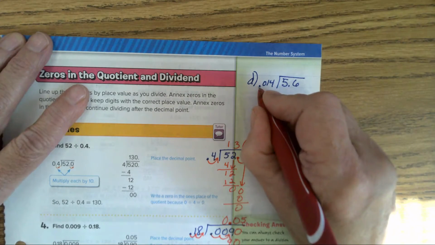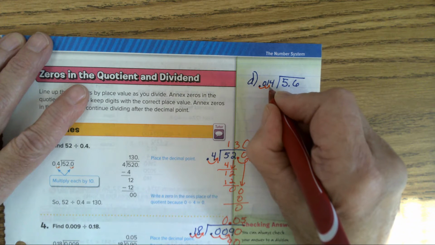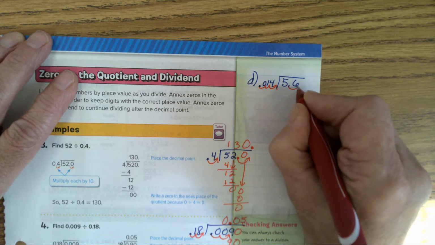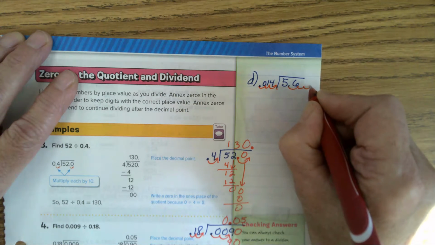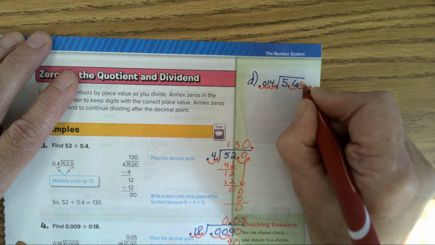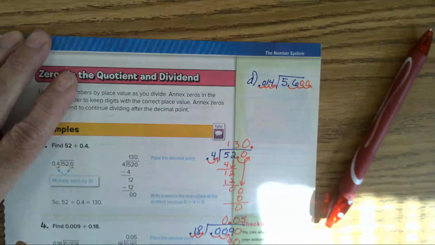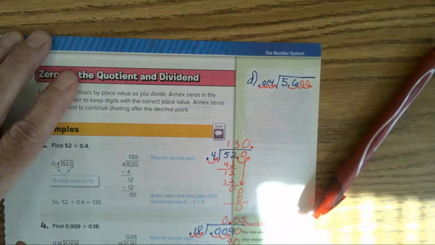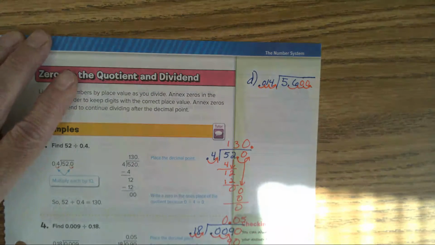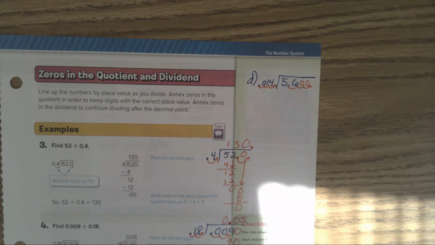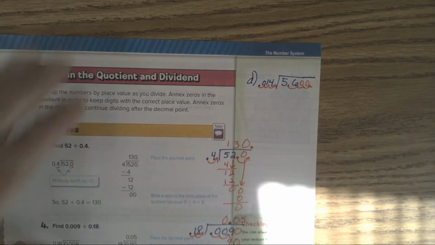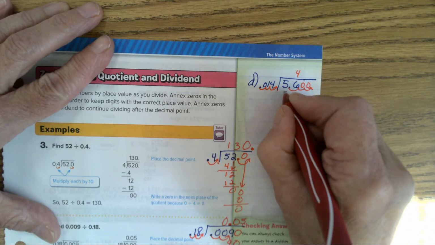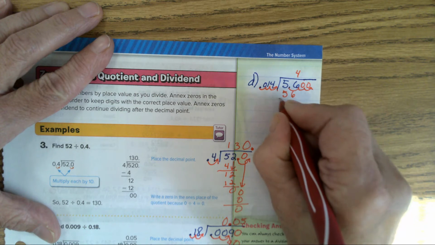We have to move it 1, 2, 3 places. That's multiplying it by 1,000. 1, 2, 3 places. We put zeros in the empty loopies, and I'm going to extend my box. Now, how many 14s are in a 5? None. How many 14s are in a 56? 4. And when you take 4 times 14, that gives you 56.